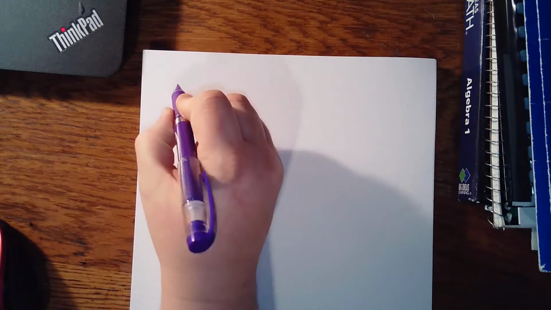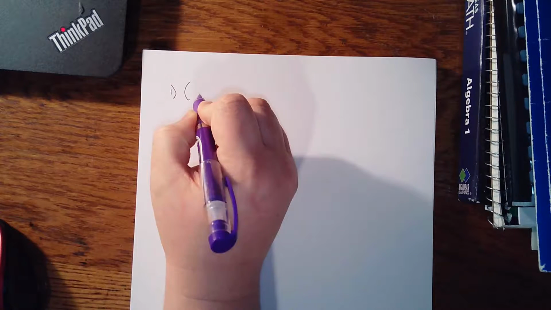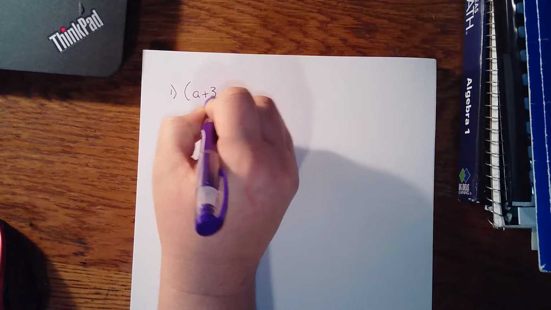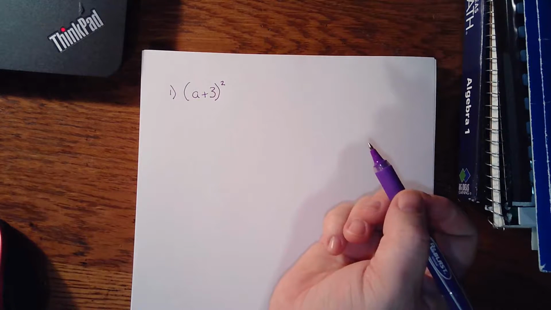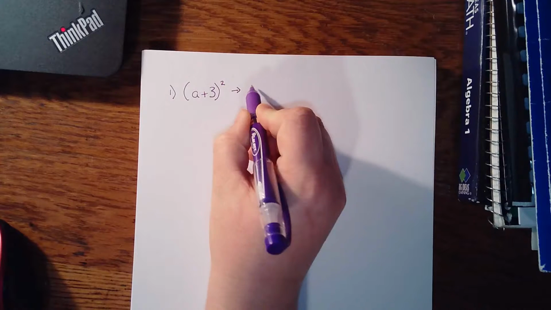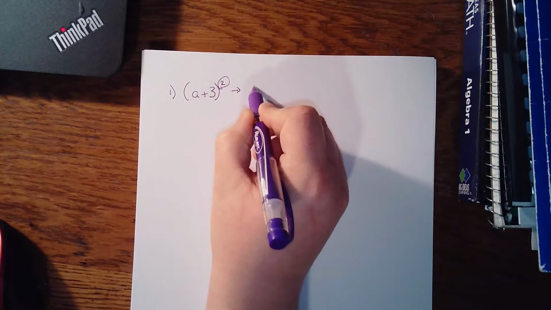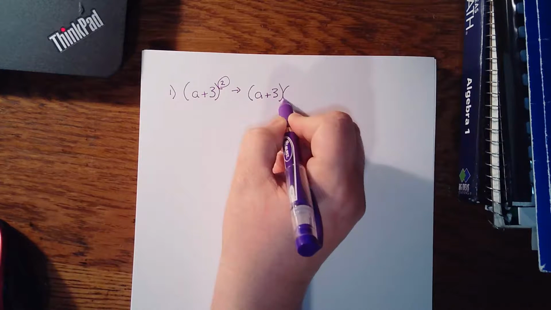So the first one we have is going to be number 1 in your note packet, and it is a plus 3 quantity squared. Now, you're going to see this follows really closely to what foiling looks like. If you look at this, the quantity squared means that you're going to write it twice. So a plus 3 times a plus 3.